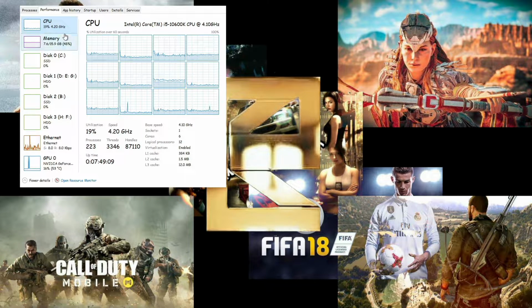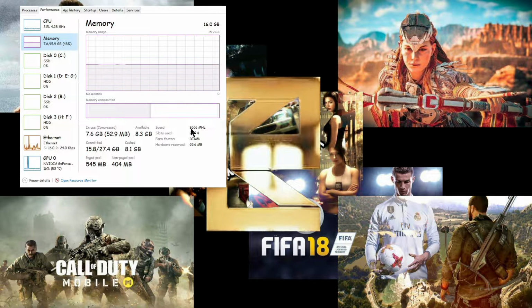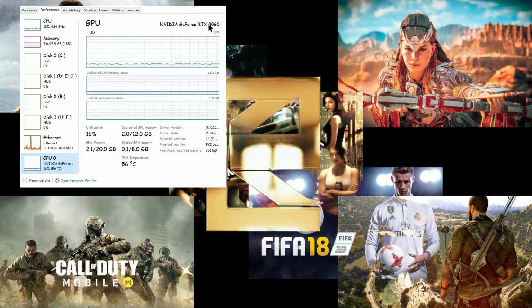Okay, for memory I have 16GB at 2666 megahertz, but actually my motherboard XMP profile supports up to 2900 megahertz, but when I bought those RAM sticks they were 3200 megahertz Corsair Vengeance Pro Black with CL16, class 16. And there is my GPU, an NVIDIA RTX 3060 OC with 12GB VRAM, and the temperature is very decent, 57 degrees Celsius.